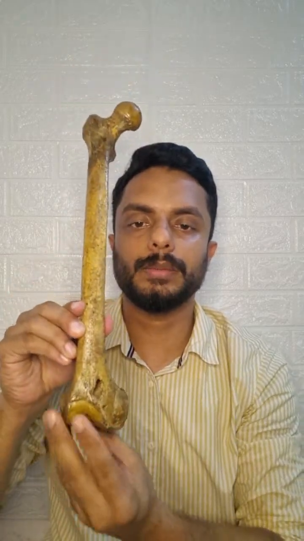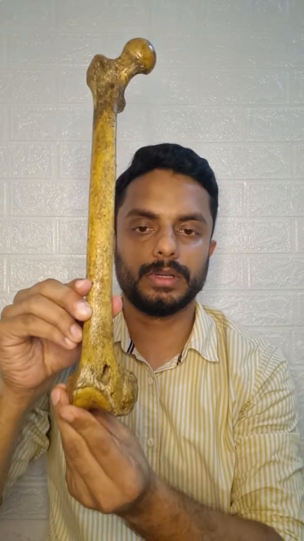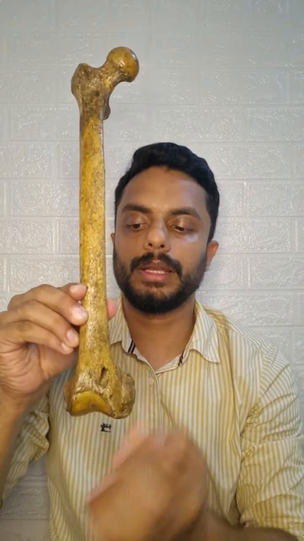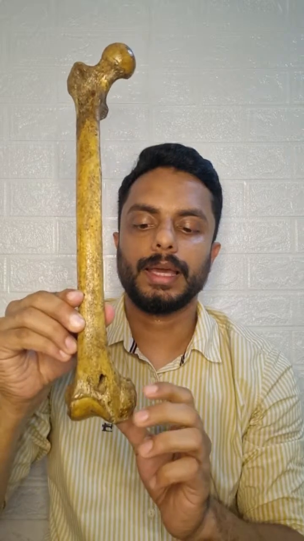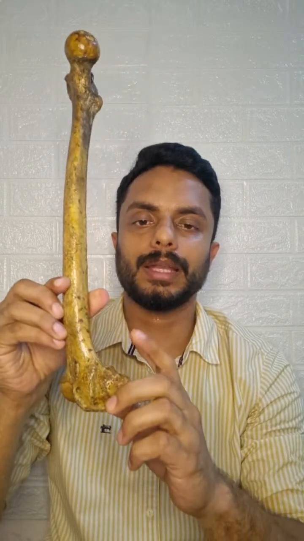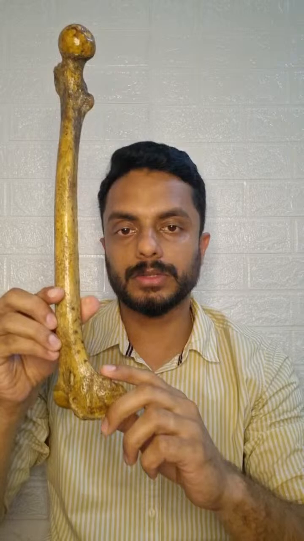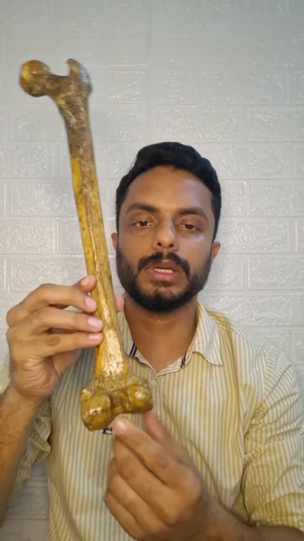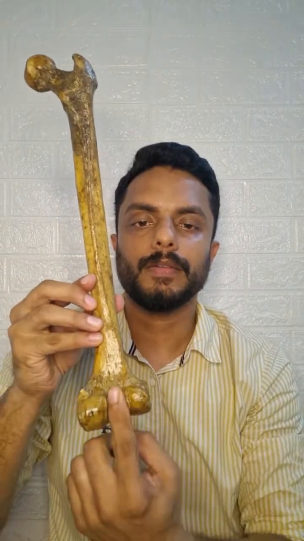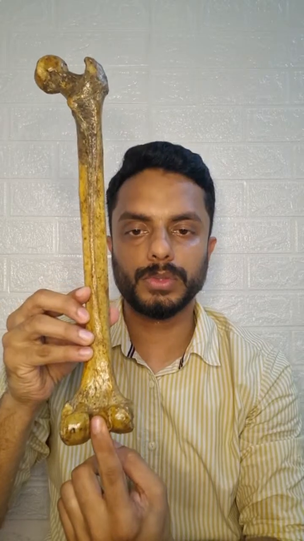And the lower end expanded to form 2 condyles, the medial condyle and the lateral condyle, the medial epicondyle and the lateral epicondyle. And above the medial epicondyle we had the tubercle called the adductor tubercle, and posteriorly between the 2 condyles we have the intercondylar fossa and the articular surface having an anterior smooth part, that is the patellar surface, and inferiorly we have the 2 condylar surfaces.